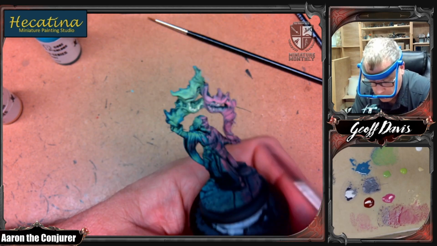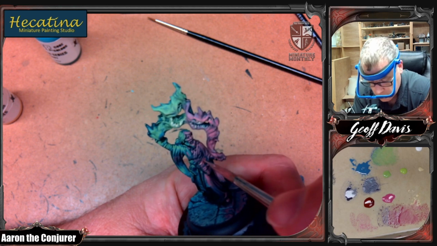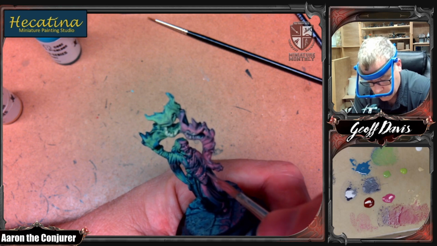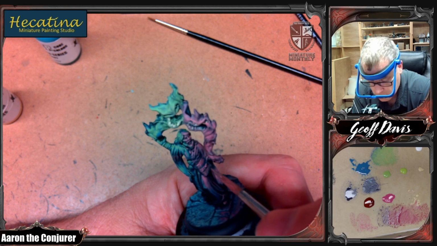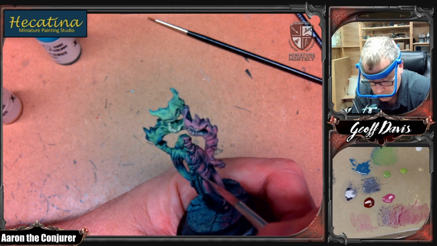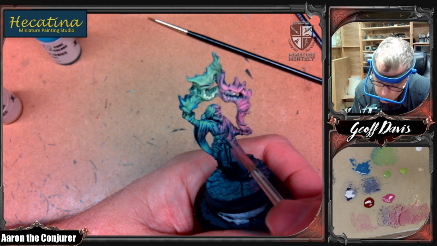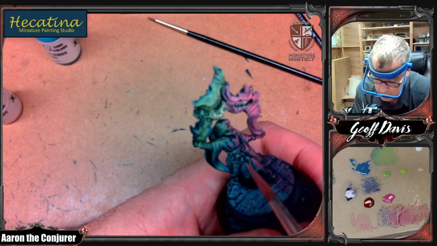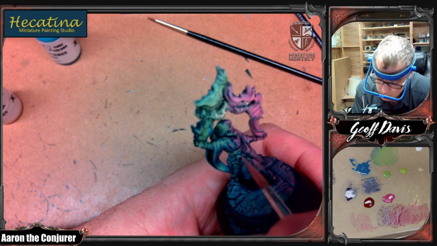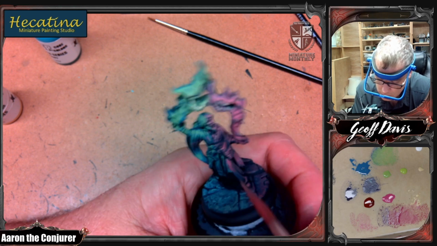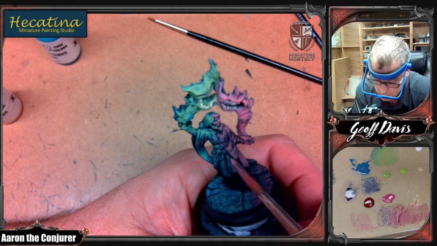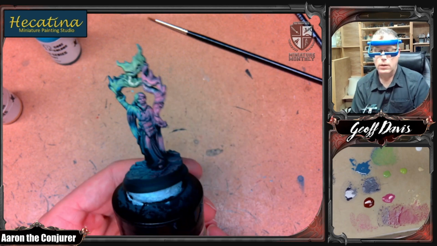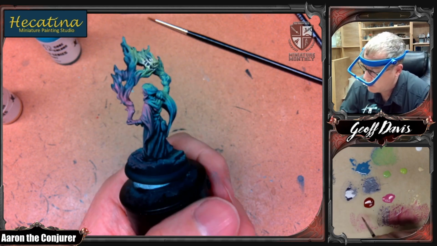A few little spots I want to pick out on the book. And we do that on the back as well.